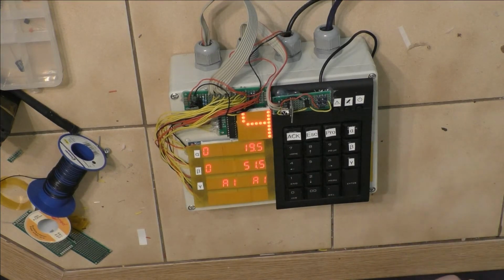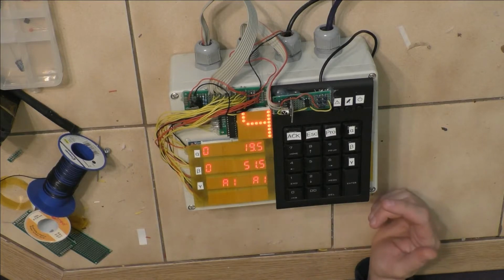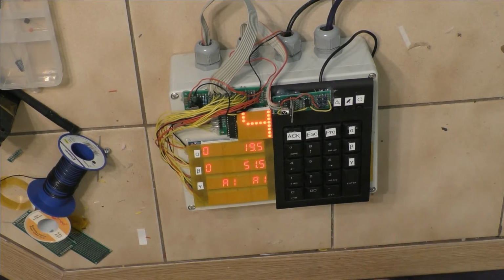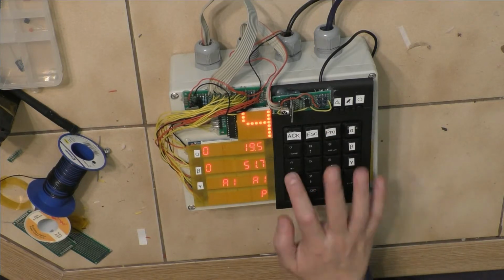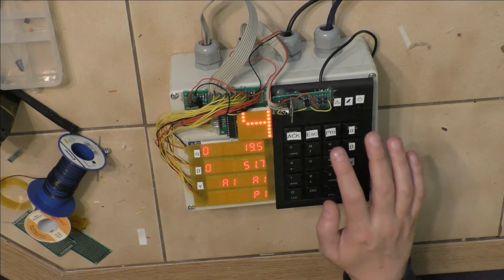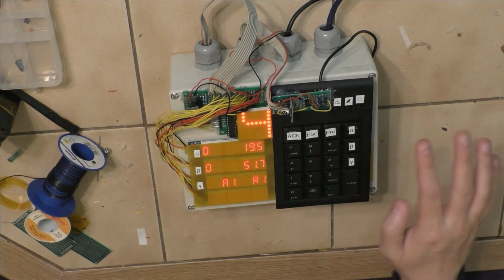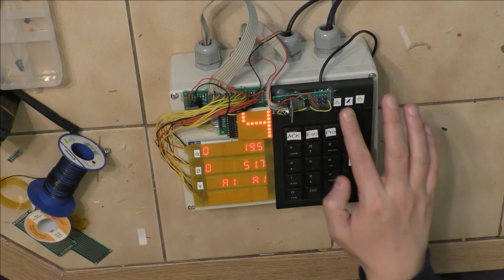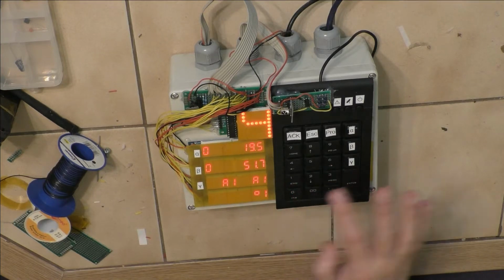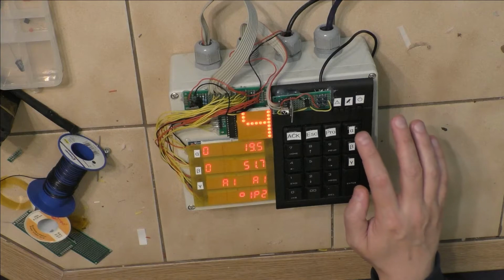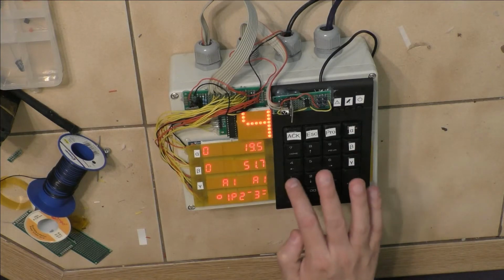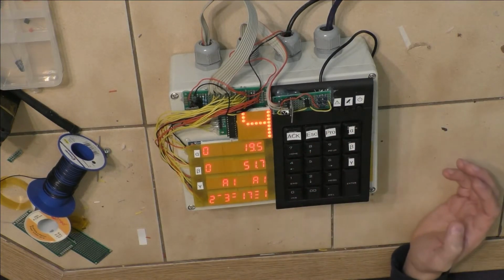Now, if I want to turn on the ceiling fan, the other fan, I would have to say program 1, go to power level 1, then go to program 2, channel 3, slot 17, turn on.